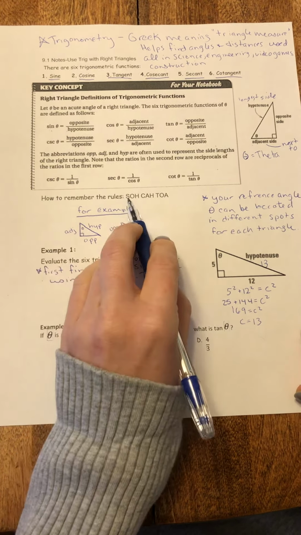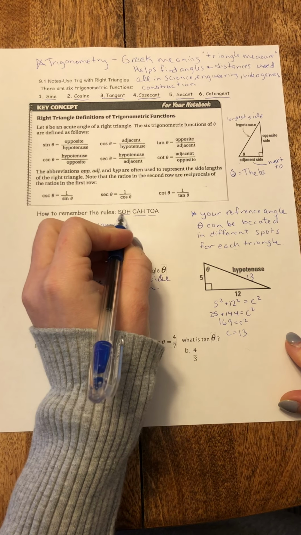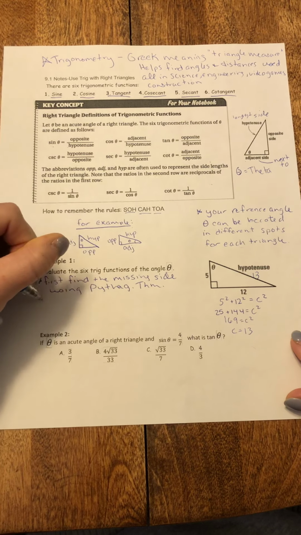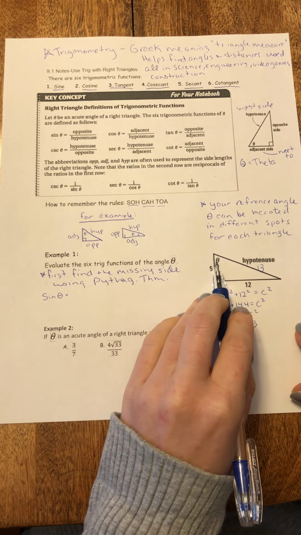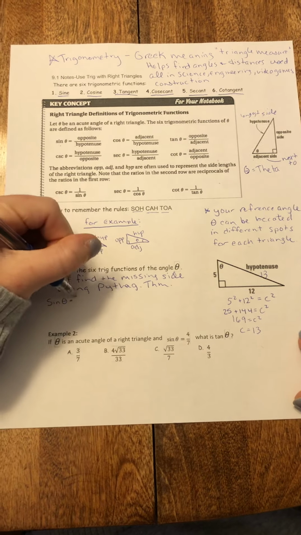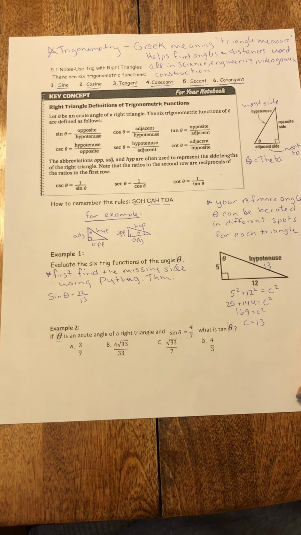So how we remember these is SOHCAHTOA. Sine is opposite and hypotenuse. So sine of theta, opposite the angle is 12 over hypotenuse, which is 13. Done. That's it.